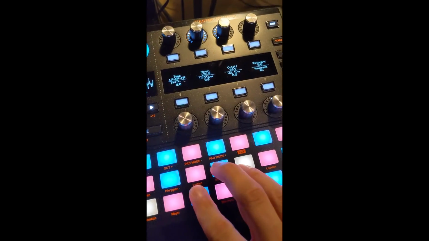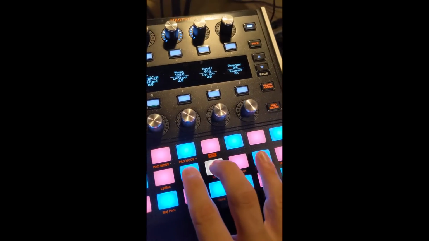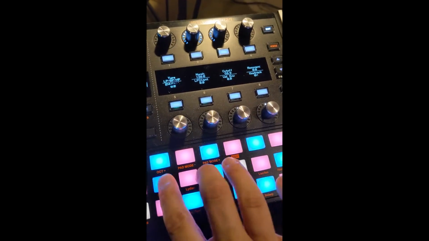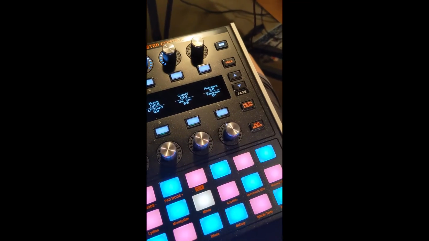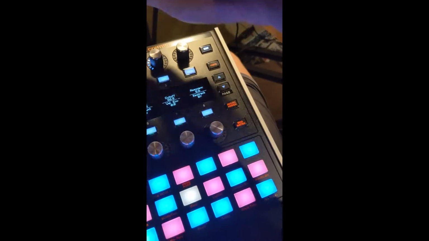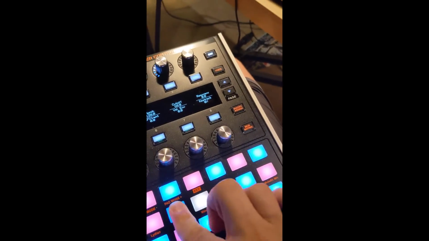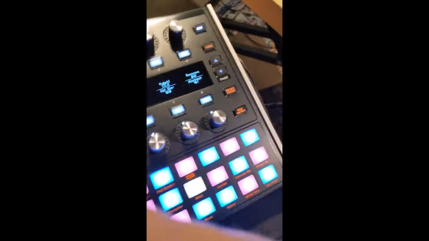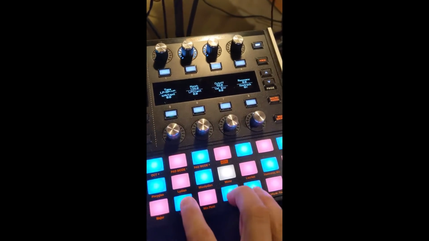Next, I programmed on another synthesizer. Because this song's called Harmony Garden, I have just a little bit of a kind of a singing sound, like almost sounds like a voice.